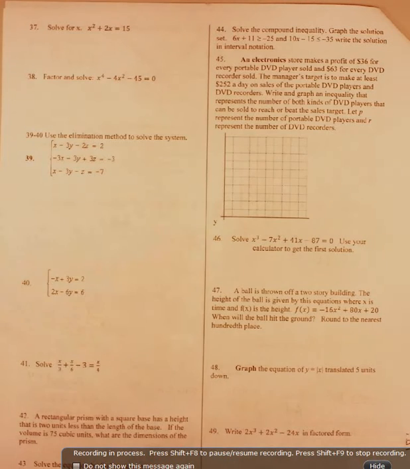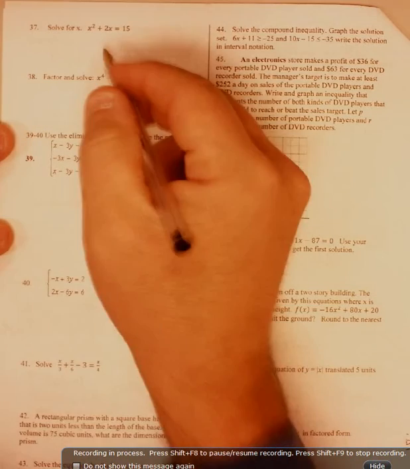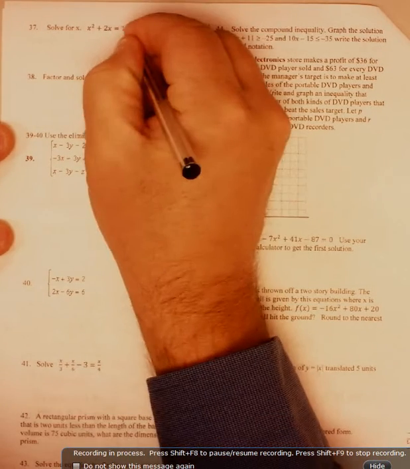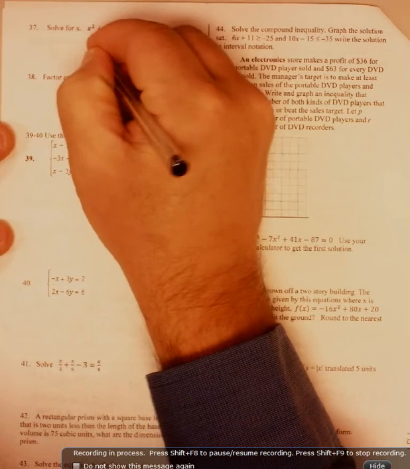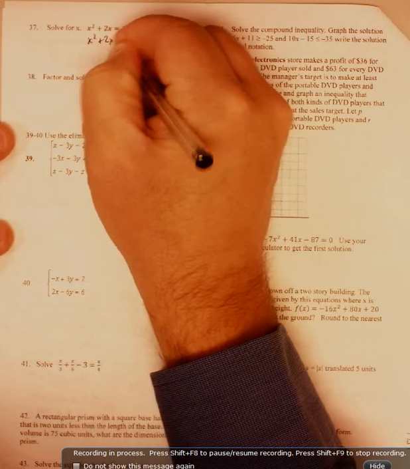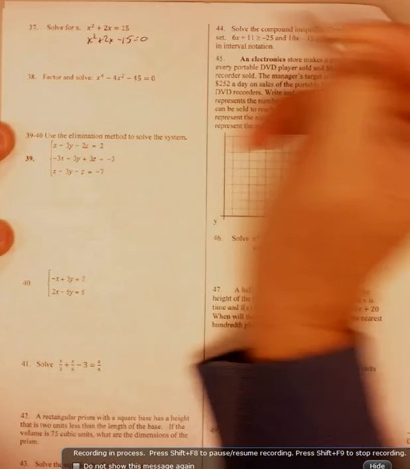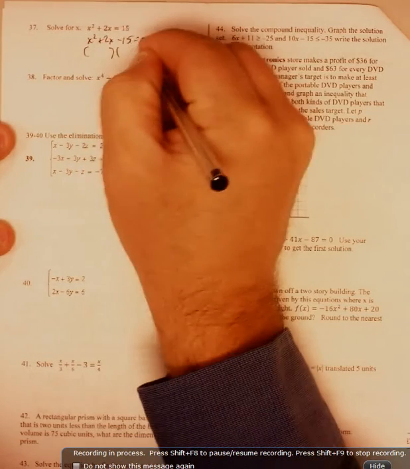All right, so now we are on page 4. So we're going to start with number 37. It says solve for x. So what I'm going to do is get the equation by itself, set it equal to 0. So I'm going to subtract 15 from both sides. So x squared plus 2x minus 15 equals 0. And I'm hoping that I will be able to factor this.